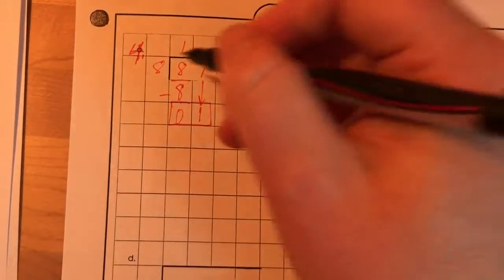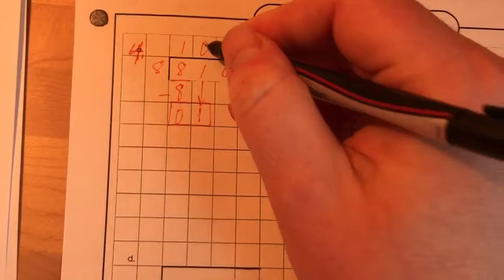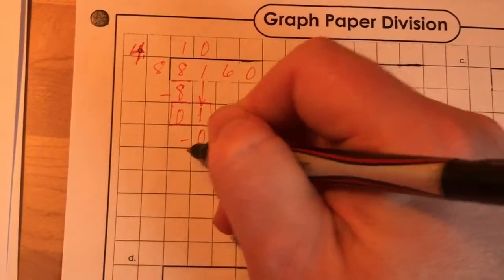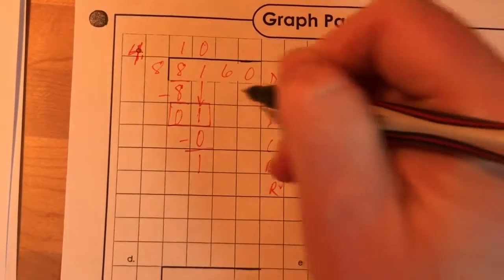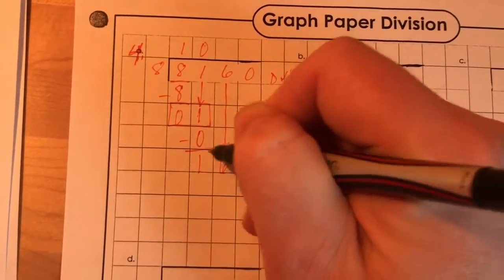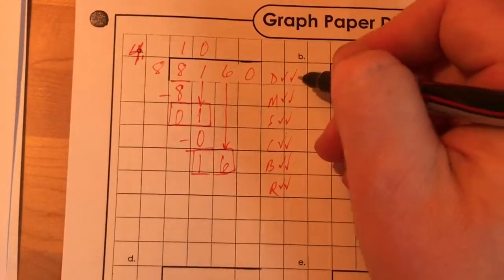So we're going to determine 8 times what gets me close to 1, nothing. Multiply, 8 times 0 equals 0. Subtract, 1 minus 0 is 1. Check, the king is happy. Bring down the 6 and box. And we're going to repeat because there's space in the quotient.